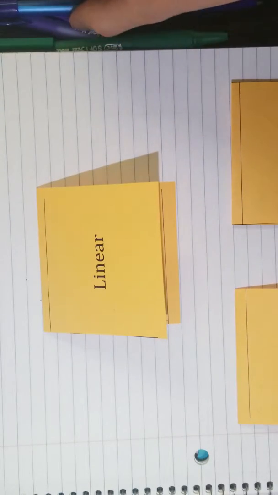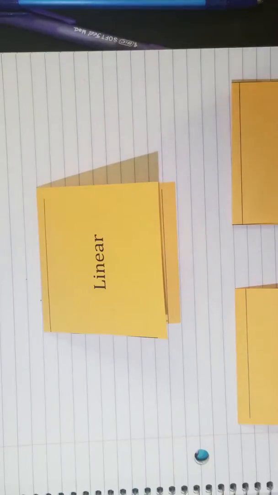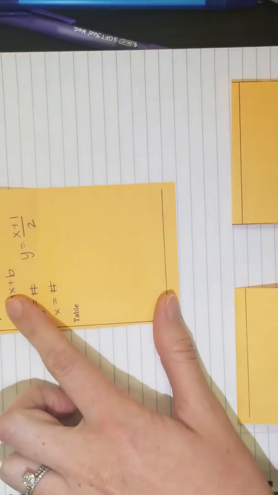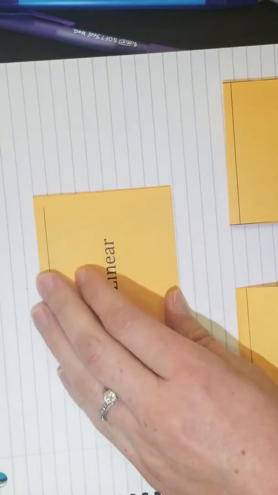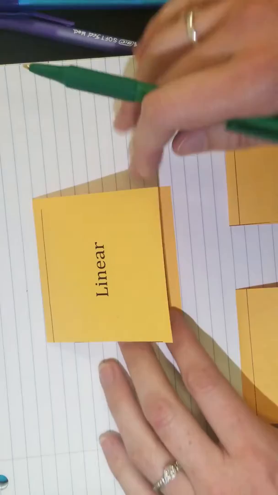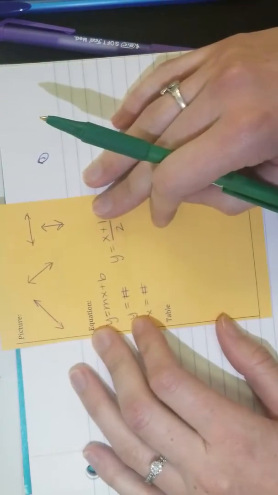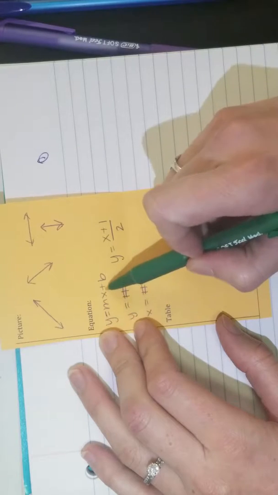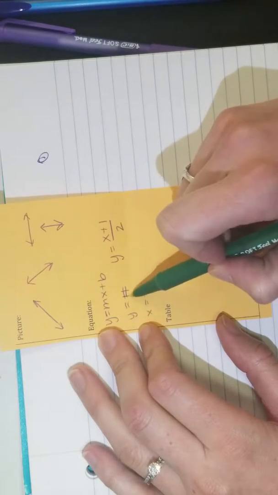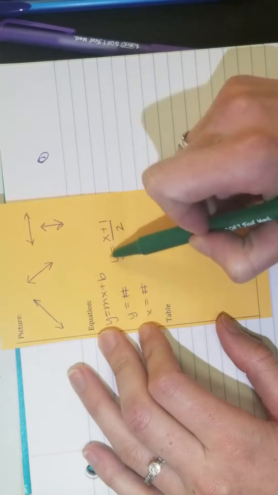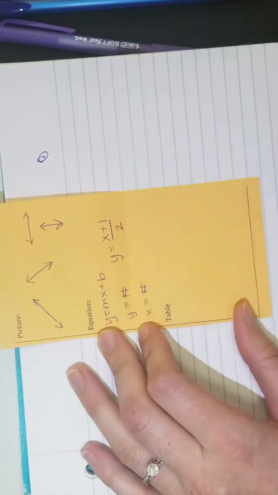Okay, class, this is our video about the tables of linear, exponential, and quadratic functions. So open up your notebooks and we're going to fill in the bottom part of each tab that we created yesterday. So, in review, linear graphs look like lines. They can be written like y equals mx plus b, y equals some random number, or x equals some random number. And sometimes they can look goofy like this one here.